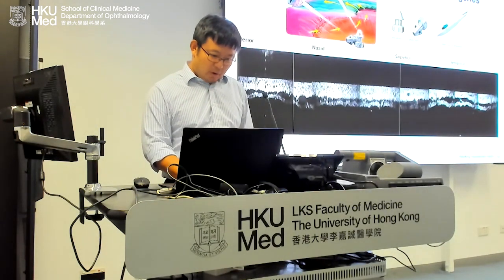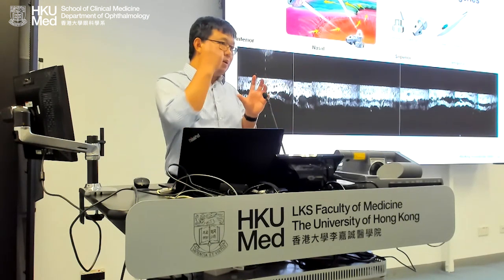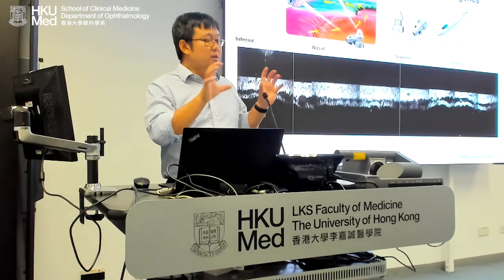Eventually, we want to map the whole Schlemm's canal. And once we map Schlemm's canal, we want to visualize the collector channels 1, 2, 3. We want to map the collector channels around the whole 360 so that we know where the concentrations are. Each patient will be different, and this will provide guidance for the stent surgery.